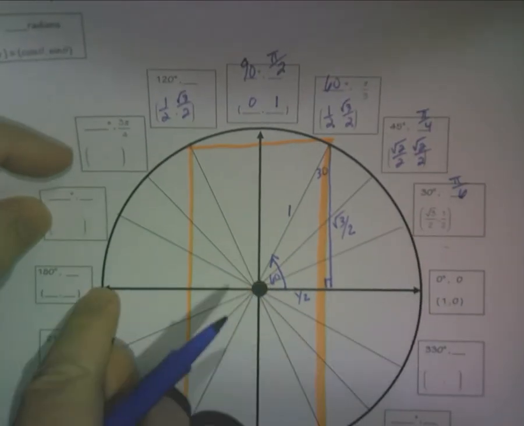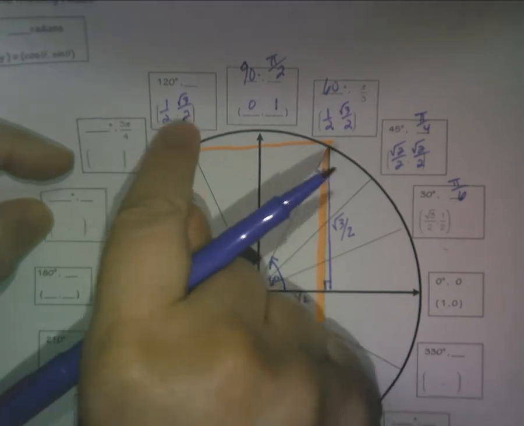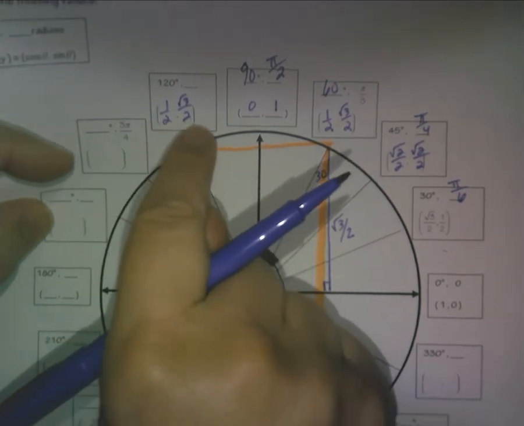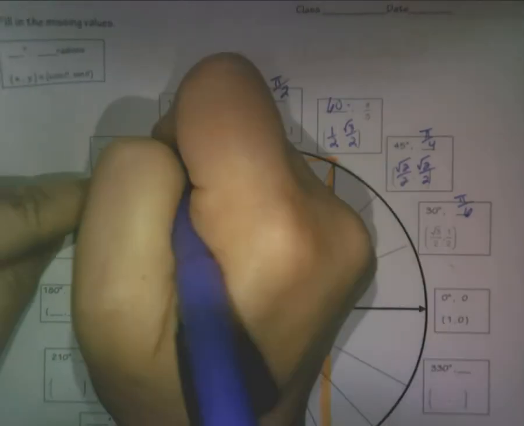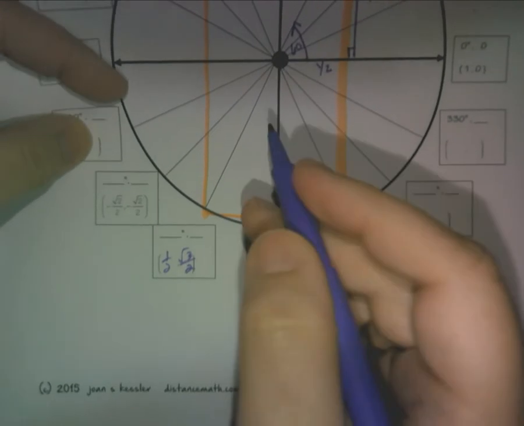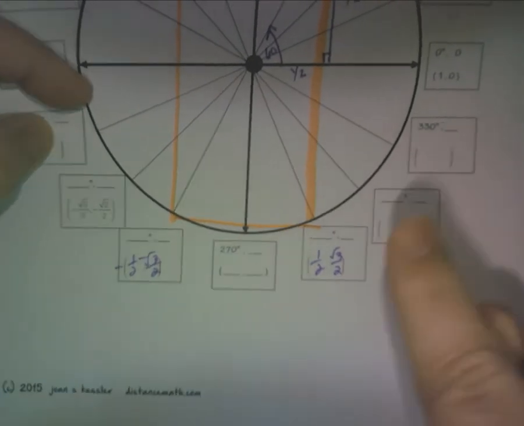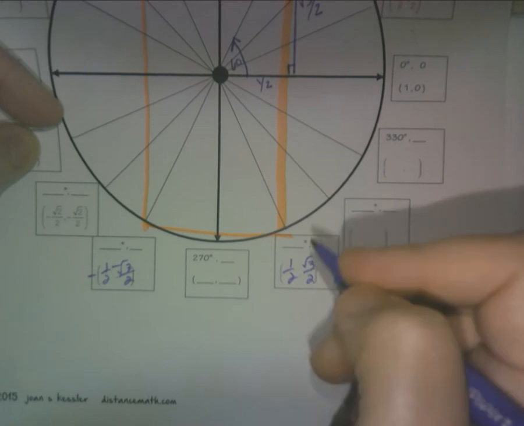If this is my x-axis, which one of these is positive and which one's negative? The x is negative. Down here, you're both negative. Over here, just the y.